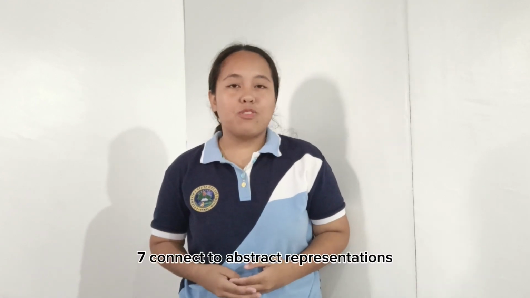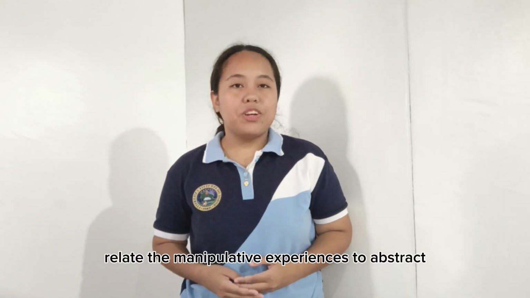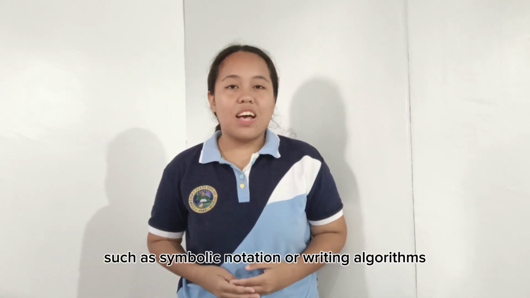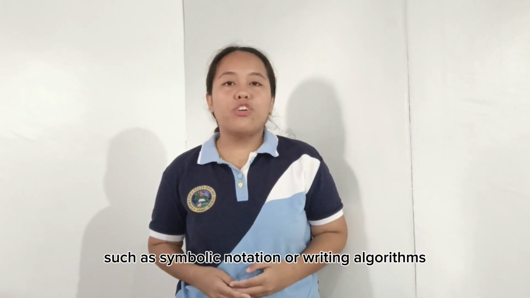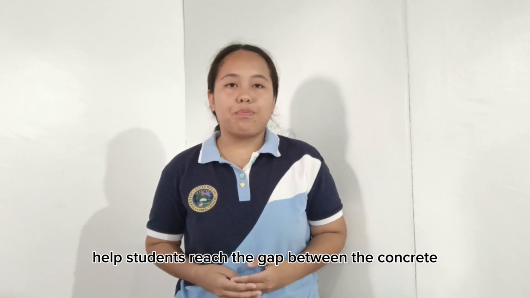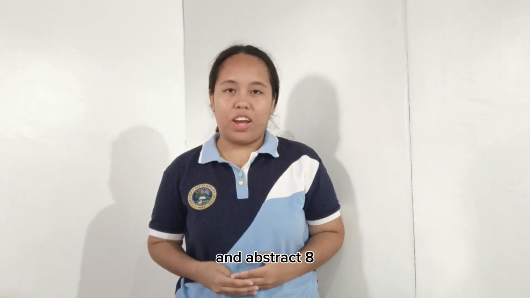Seventh, connect to abstract representations. Relate the manipulative experiences to abstract representations, such as symbolic notation or writing algorithms. Help students bridge the gap between the concrete and abstract.